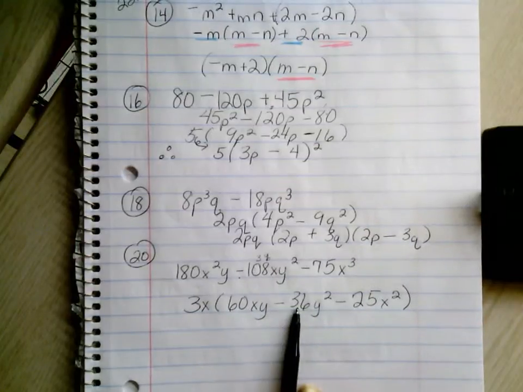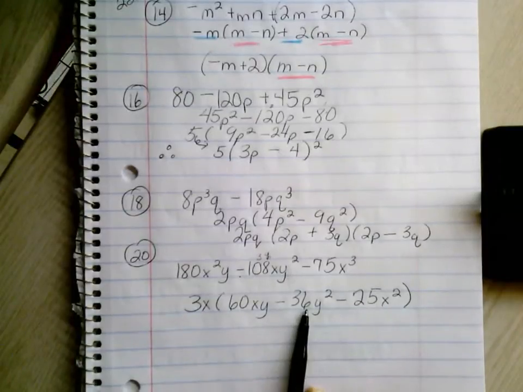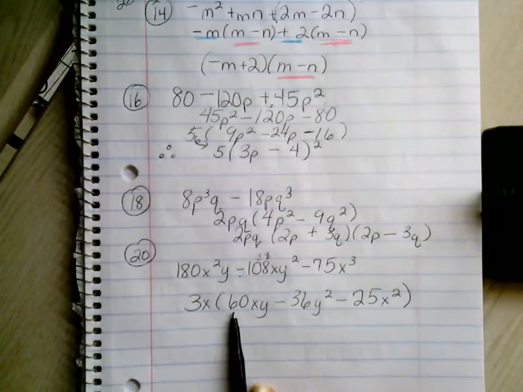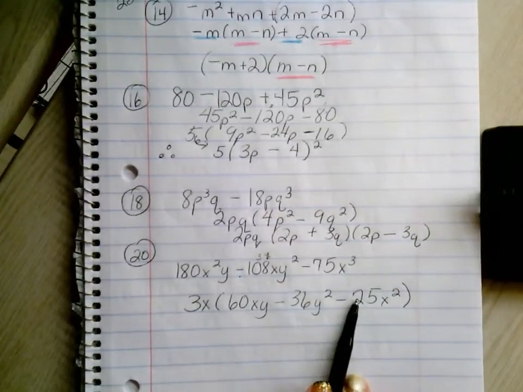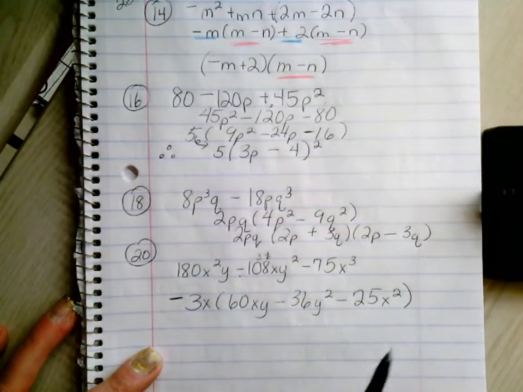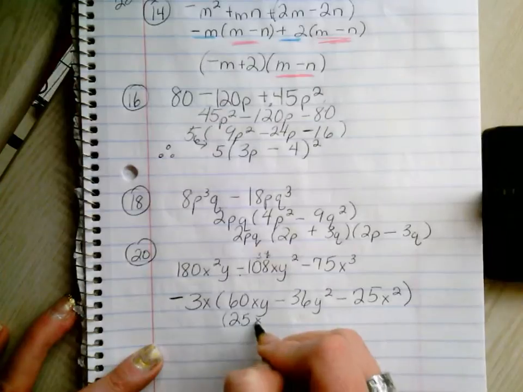Because the square root of this, square root of that, you know what, no, I'm going to pull the negative out, because you can't have a perfect square be a negative. Because this is a perfect square, this is a perfect square, 6 and 5 doubled is 60. So I'm going to rearrange it, pulling the negative out. Negative means that's going to be a positive 25x squared.